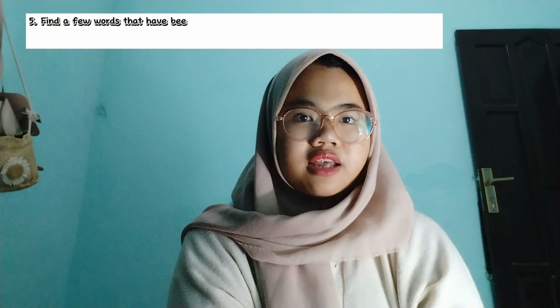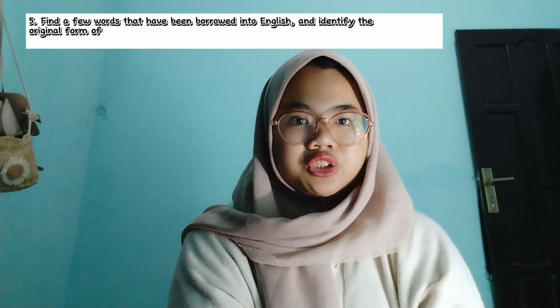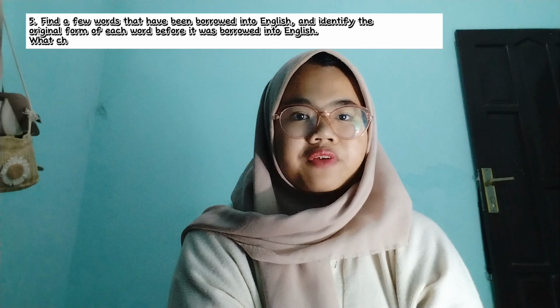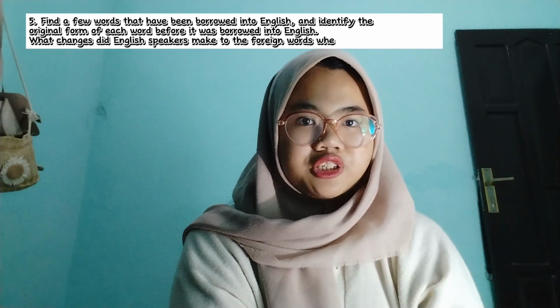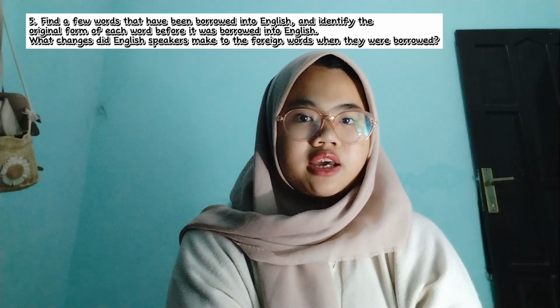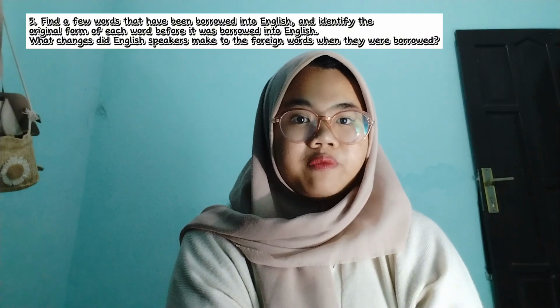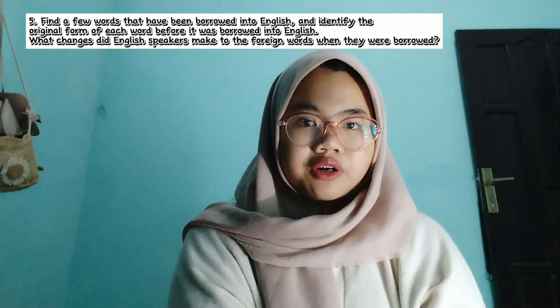Question number 5. Find a few words that have been borrowed into English and identify the original form of each word before it was borrowed into English. What changes did English speakers make to the foreign words when they were borrowed? Answer. Tsunami. Original form, tsunami, Japanese. Change. The word was borrowed directly from Japanese with no change in spelling. However, the pronunciation might vary slightly to fit English speakers' phonetic patterns.